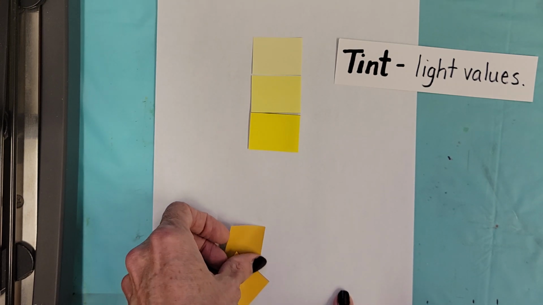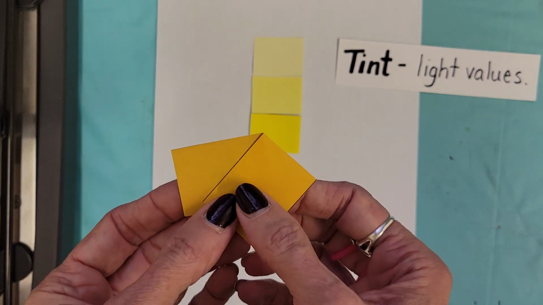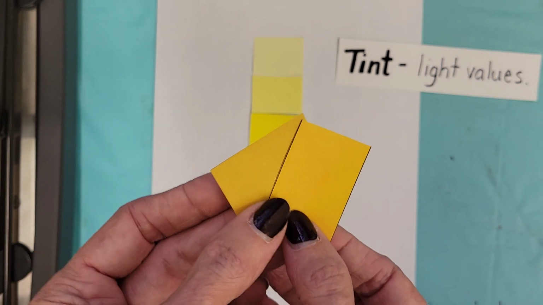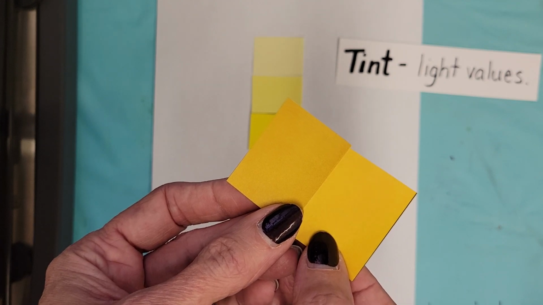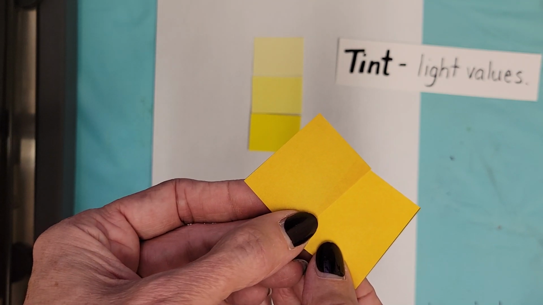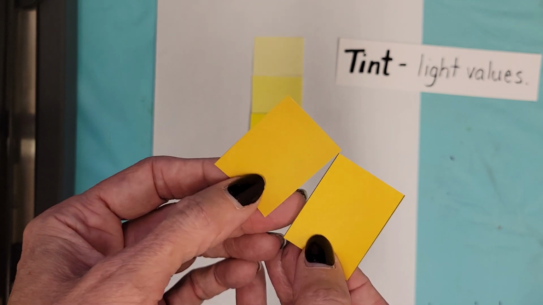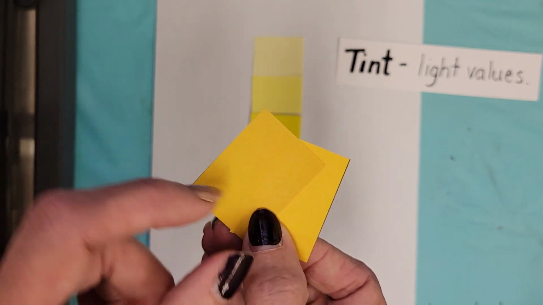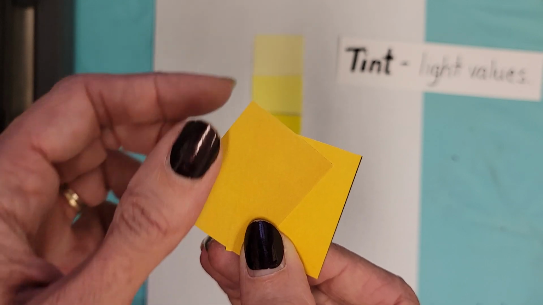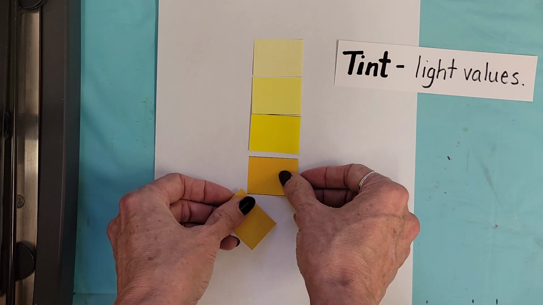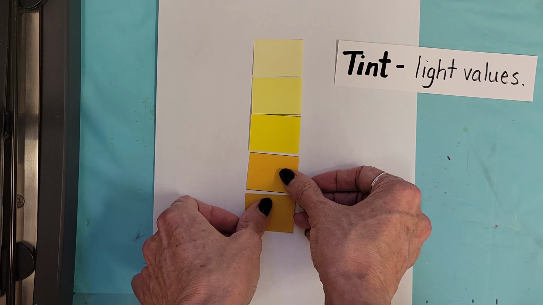And then finally, I have the last two. Out of those two, which one looks lighter? That's pretty tricky. When I look very, very carefully, I notice that this one is just a little bit darker than this one. So I'm going to have that one and then this one at the bottom.